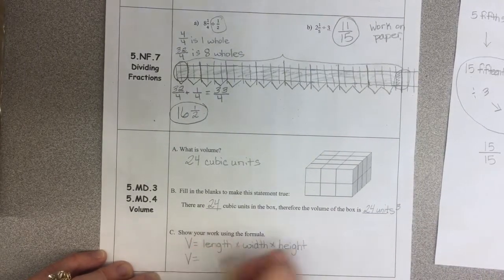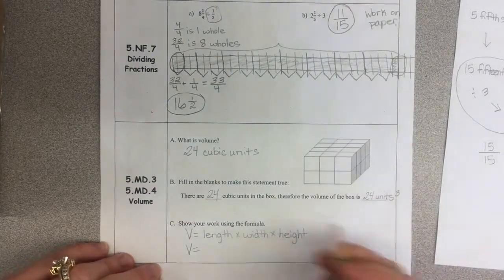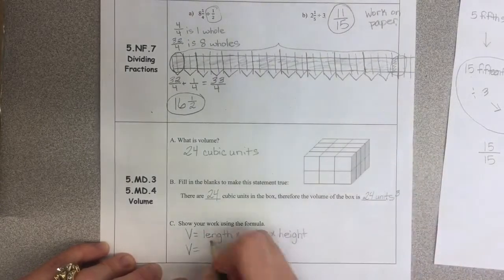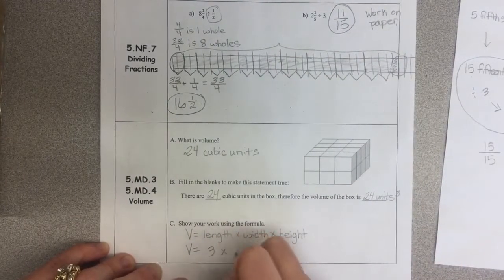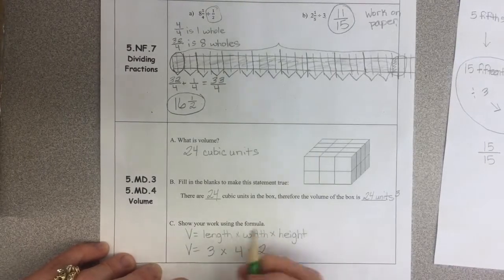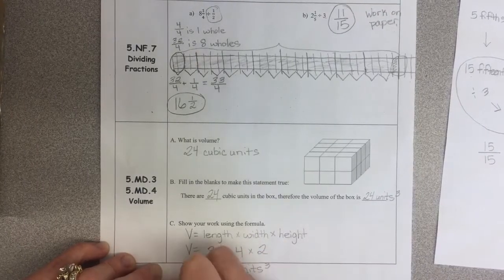So the volume for this specific rectangular prism would be 3 by 4 by 2 units. 3 by 4 by 2. And 3 times 4 we know is 12, times 2 is 24 units cubed, or cubic units.